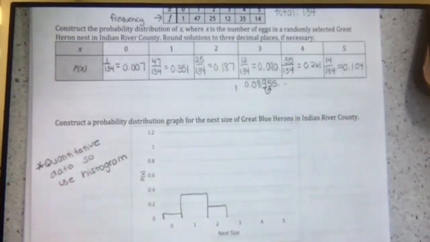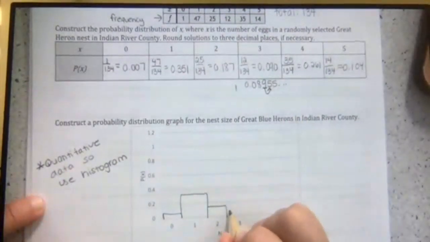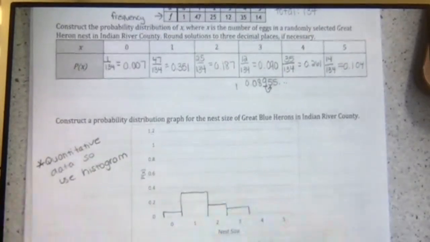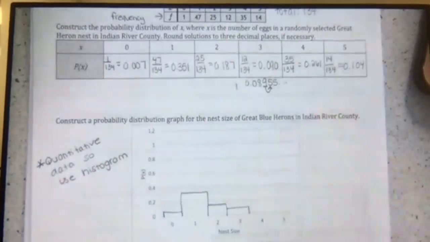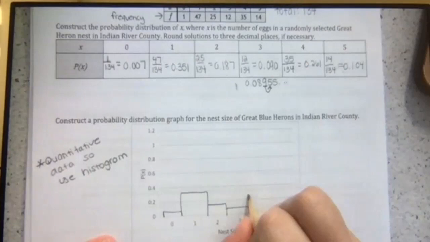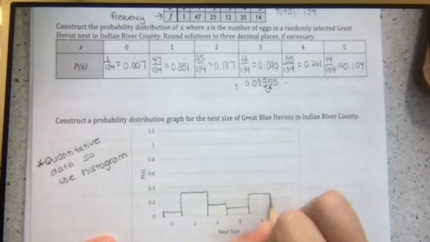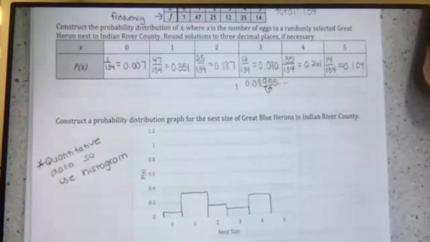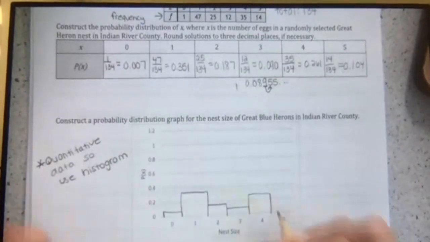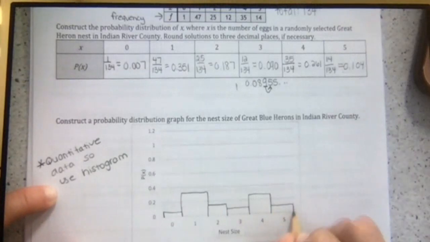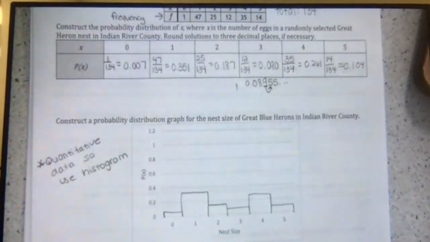For 3, we have 0.090, so about halfway up between 0 and 0.2. For 4, we have 0.261, so just above 0.2. And last but not least, for 5, we have 0.104, so in between 0.1 and 0.2. That's it.